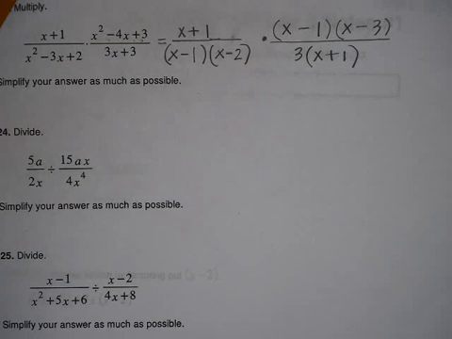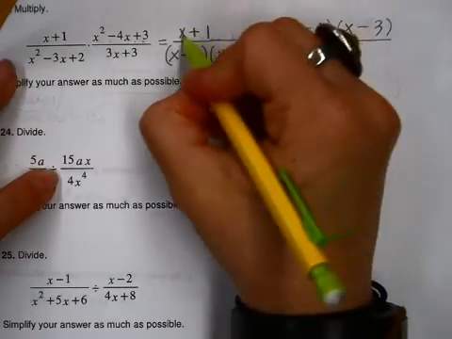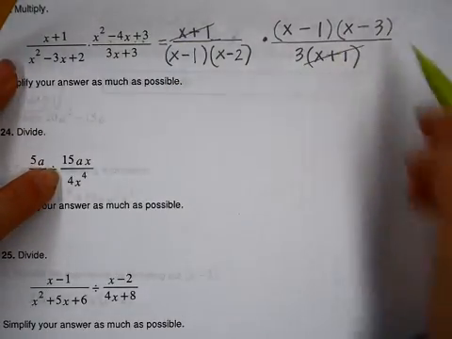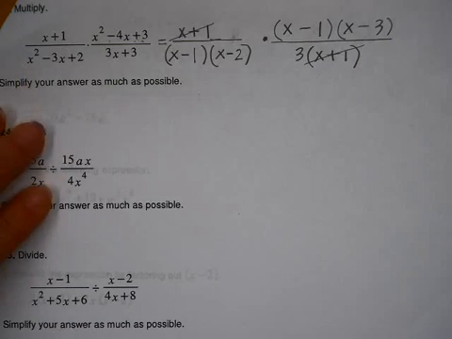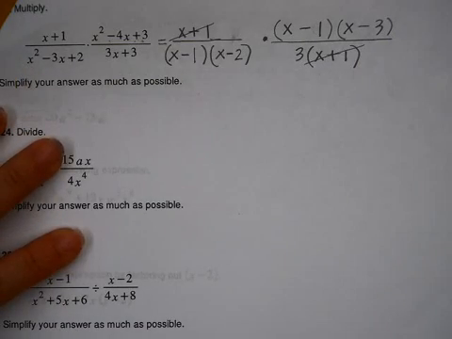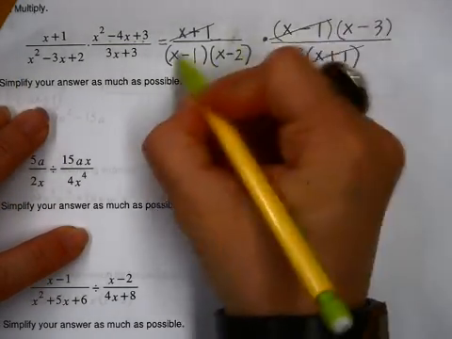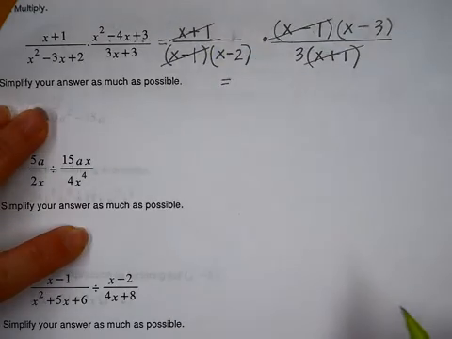Okay, so now that we've factored everything on top and bottom, now what can we do? We can cancel things out, right? So this x plus 1 and this x plus 1 cancel. What else cancels? The x minus 1's cancel. So what are we left with?